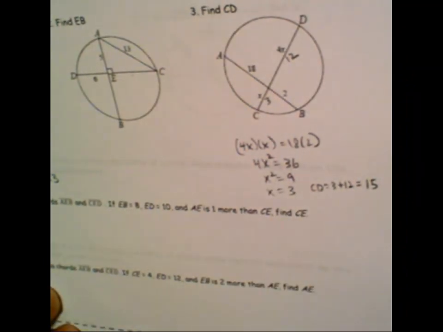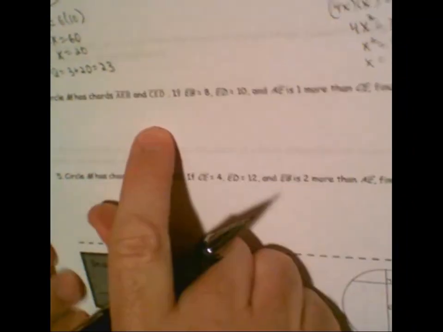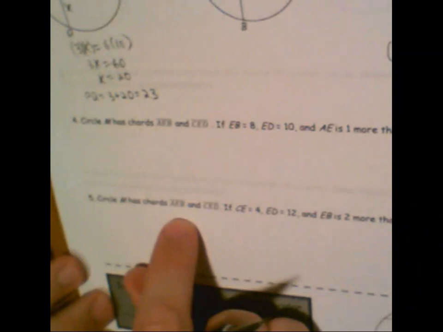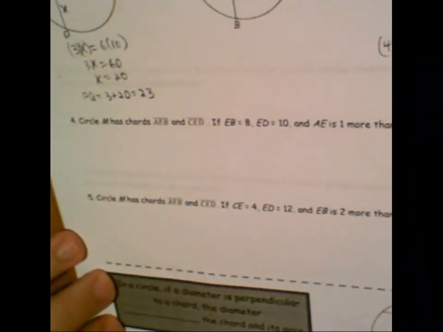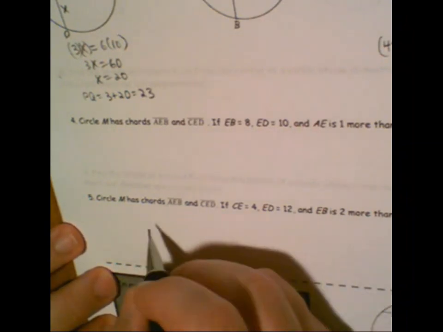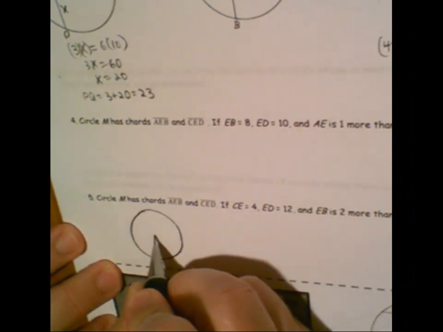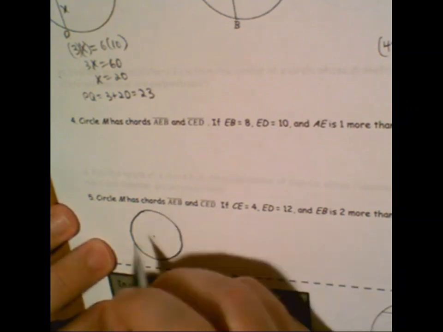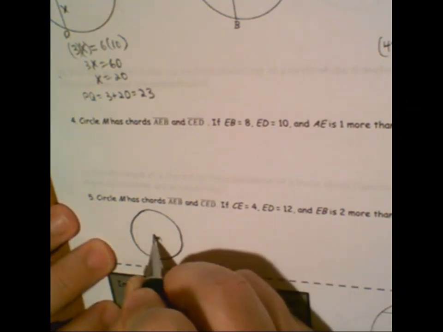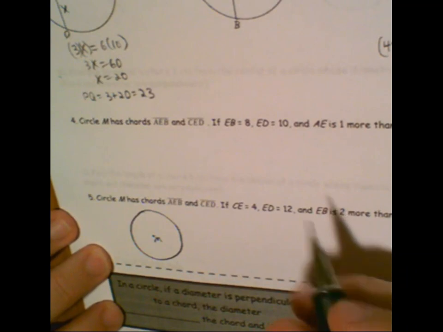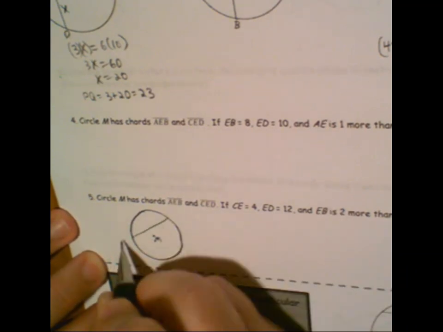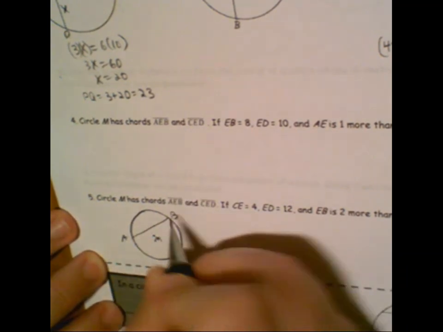Okay? Now, I'll do one of these. I will do this one because it's more challenging. Number 5. You have to know how to draw the circle when they give you the vocabulary. Chord, circle M, so M goes in the center, right? Has chords AEB and CED.